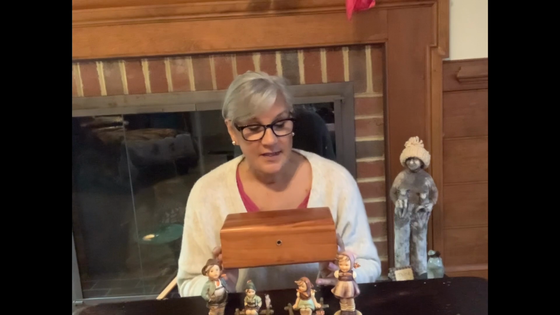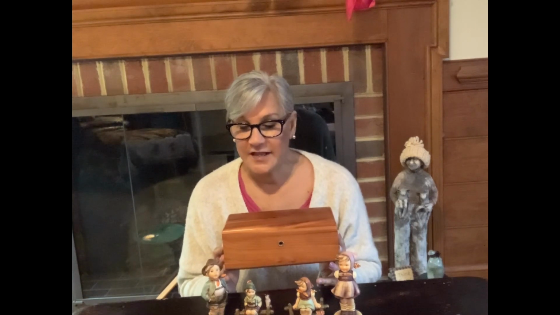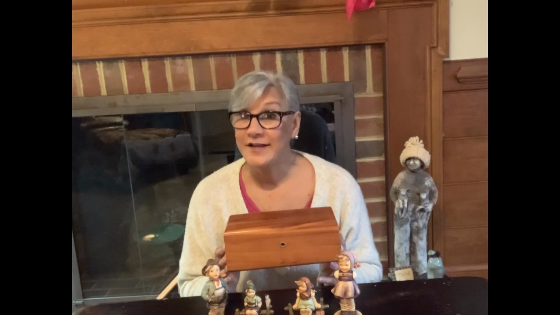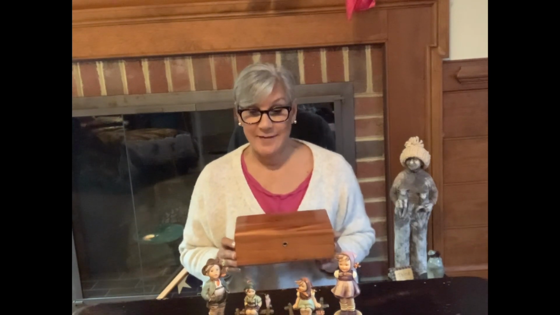It is in keeping with kind of the theme. It is in keeping with the color scheme, and it would serve as a riser. Another thing about creating a vignette, we want to create varying heights. We do not want everything to be on the same level.